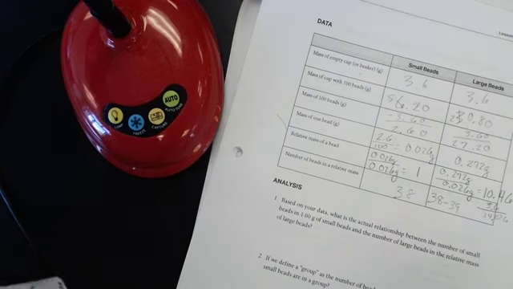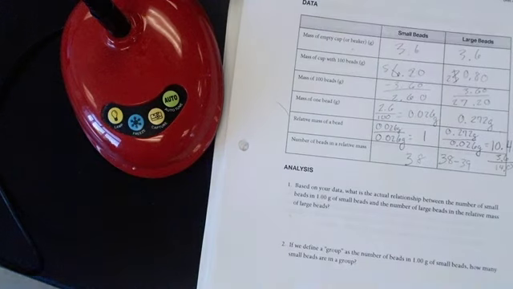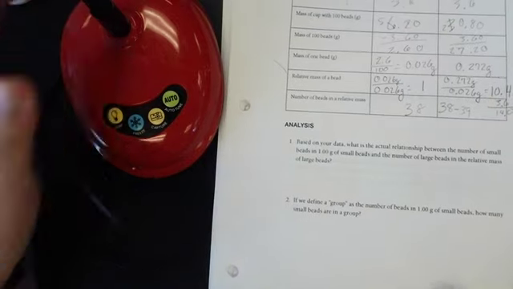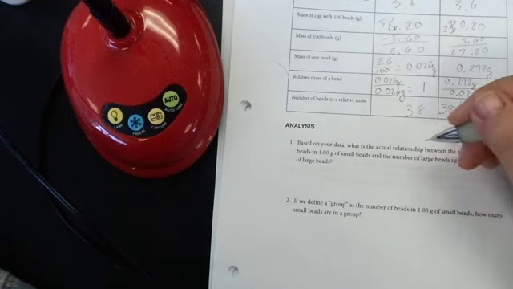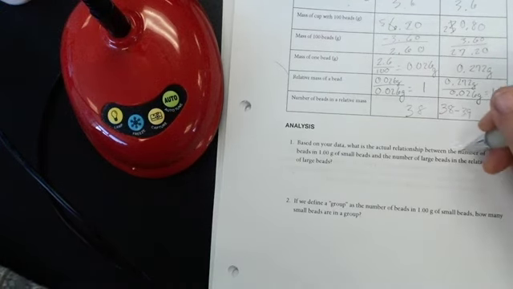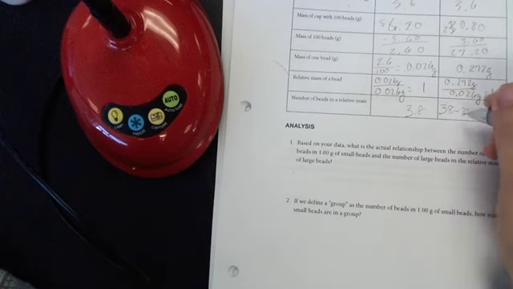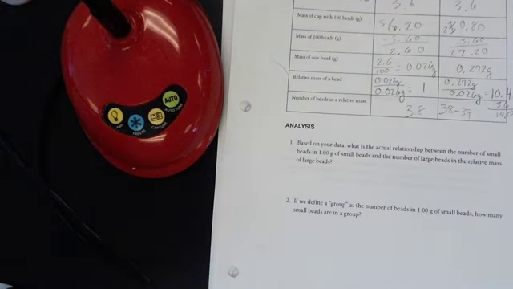So that worked out better than it did in my trial run. Okay. So based on your data, what is the actual relationship between the number of small beads in 1 gram of small beads and the number of large beads in the relative mass, meaning 10.46 of large beads, right? So compare these two numbers, okay? Compare those two numbers. And explain in full sentences.